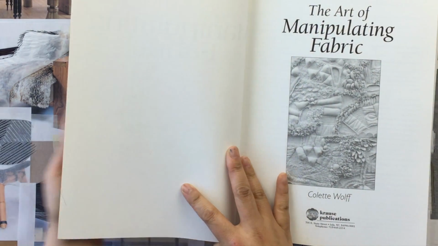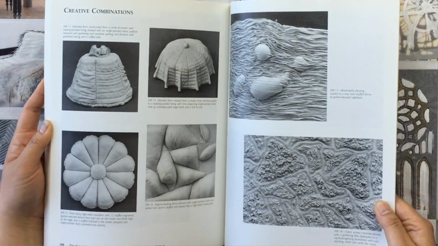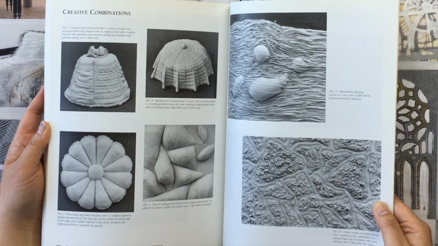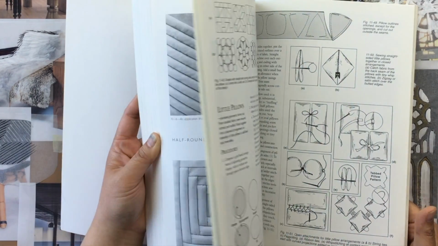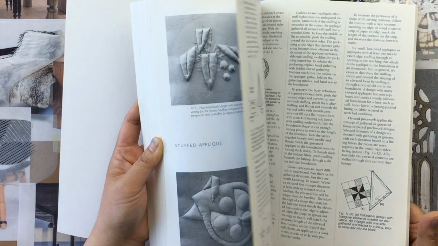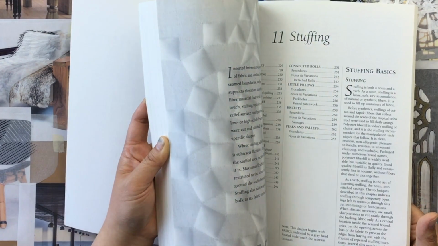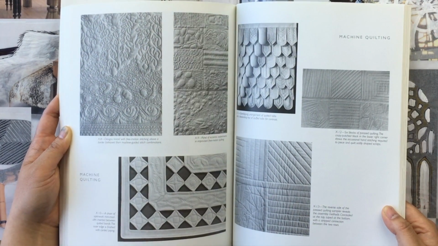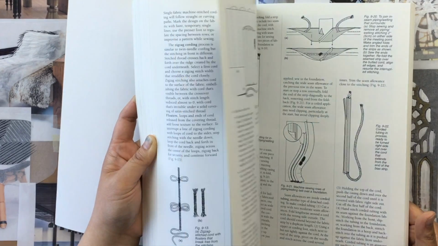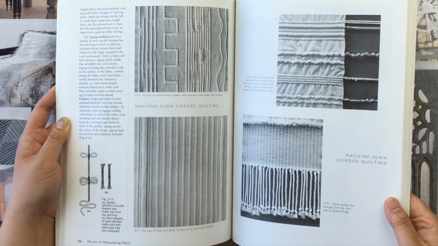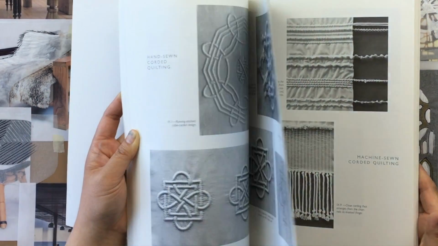And this is insane. She did all these crazy samples in muslin and took pictures and showed the process of how to do them. And she goes over all these crazy stuffed appliques and quilting methods, stuffing. Here's machine quilting. This is corded quilting, where you take the cords and then you sew around them to create these textures and designs.